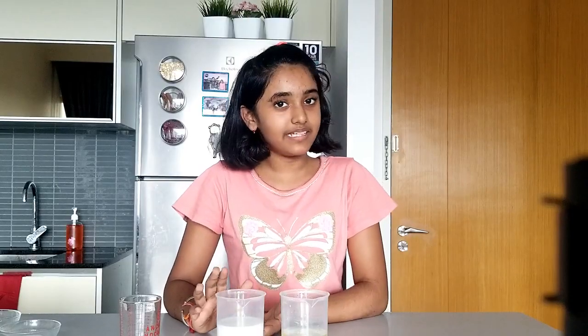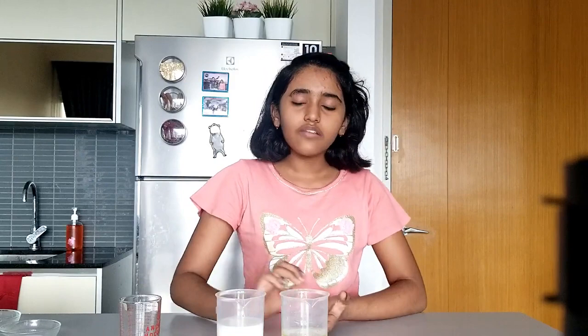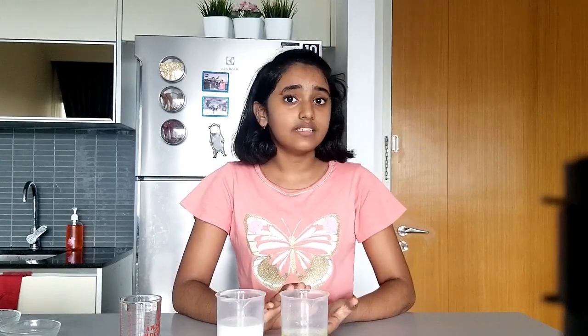In our first beaker, the milk has mixed completely with the water, and so it is called a miscible liquid mixture. On the other hand, the oil has not mixed properly in the second beaker, so it is called an immiscible liquid mixture.